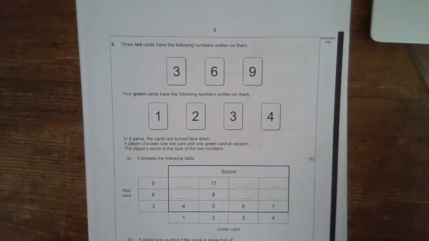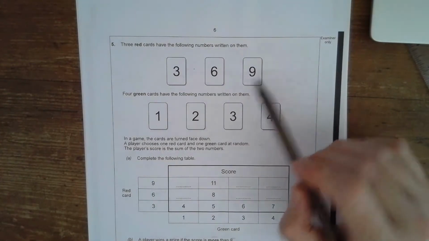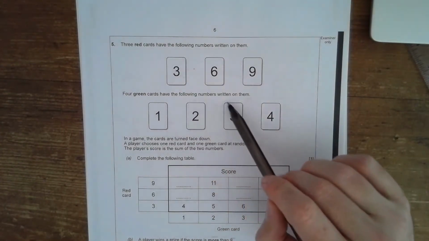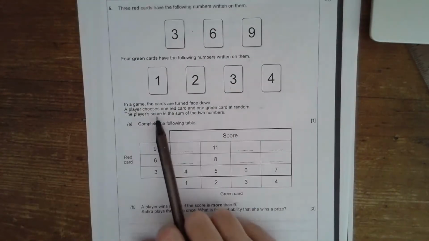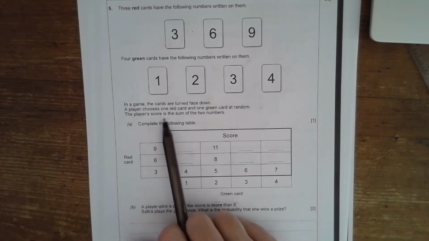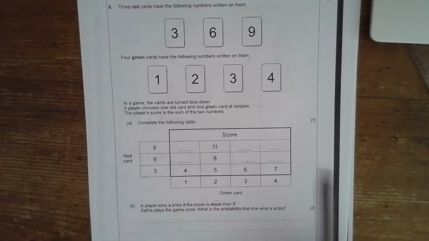Okay, then over the page it says these red cards have the following numbers written on them. 3, 6, 9. These 4 green cards have the following numbers written on them. 1, 2, 3, 4. In a game, these cards are turned face down. A player chooses 1 red card and 1 green card at random. The player's score is the sum of the 2 numbers. So basically, we just add the 2 numbers.